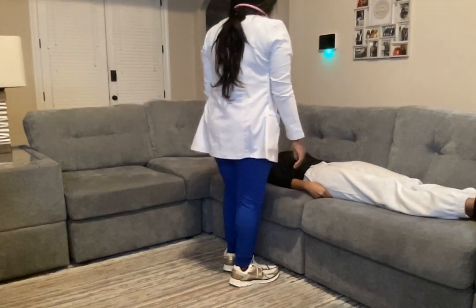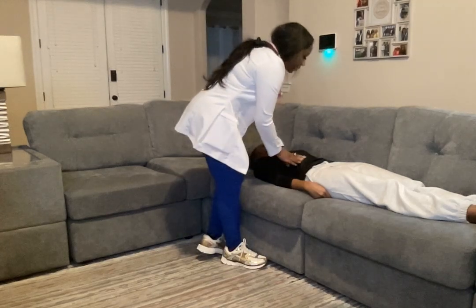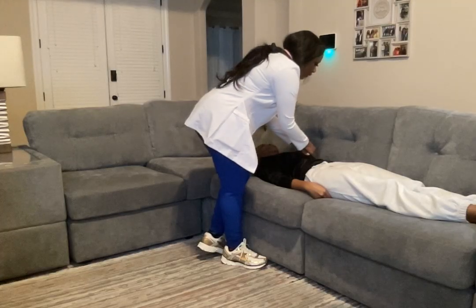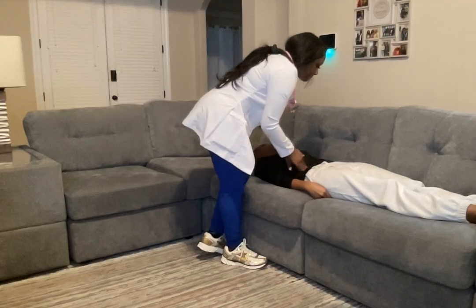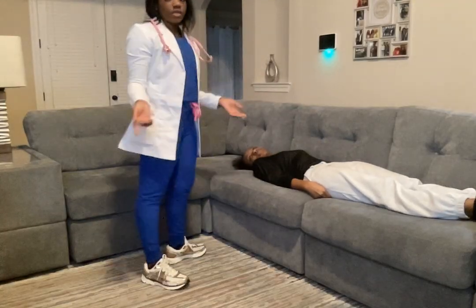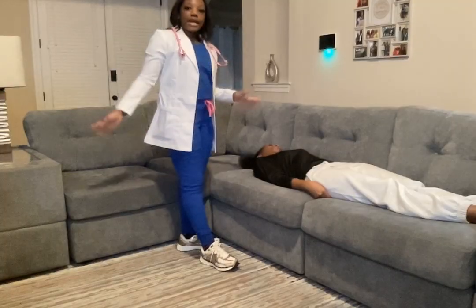Then we would palpate the abdomen. All right, does that hurt? No. Okay, so there was no tenderness noted upon palpation of the abdomen.